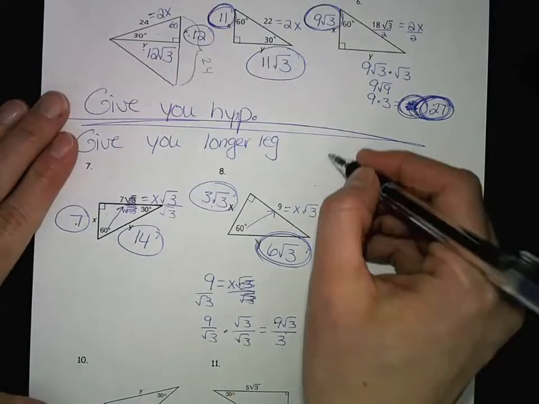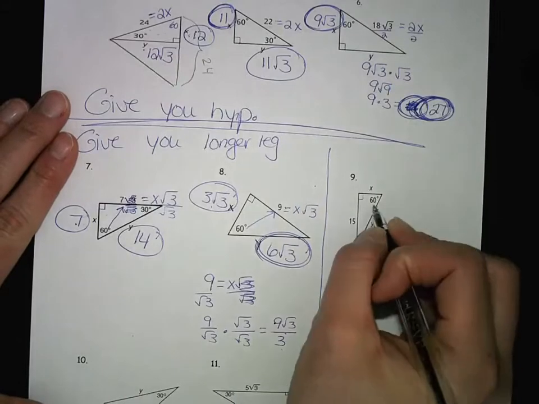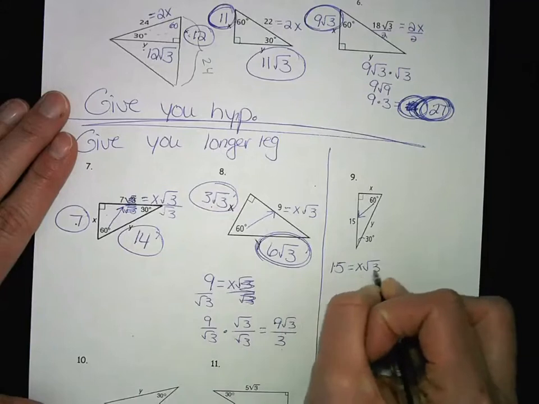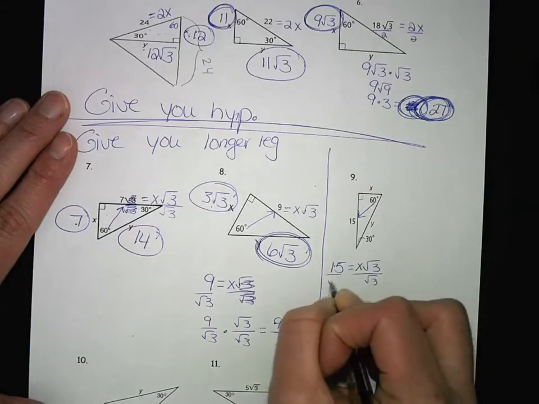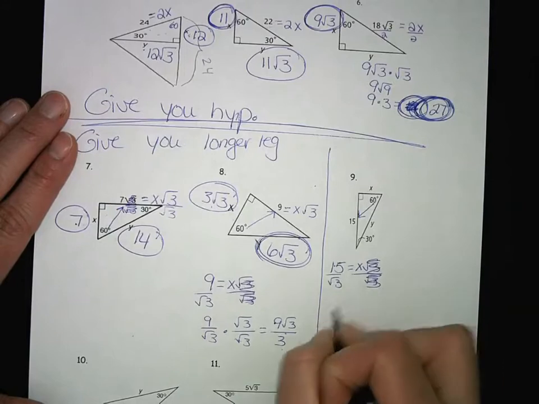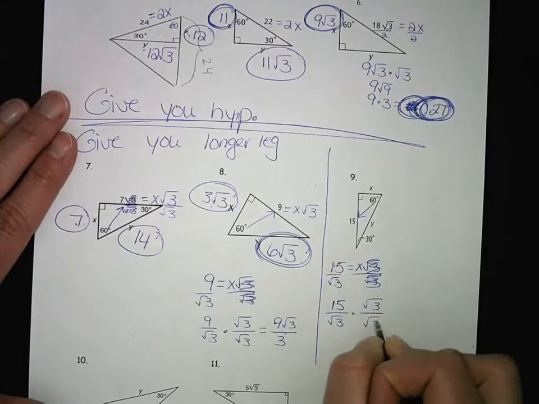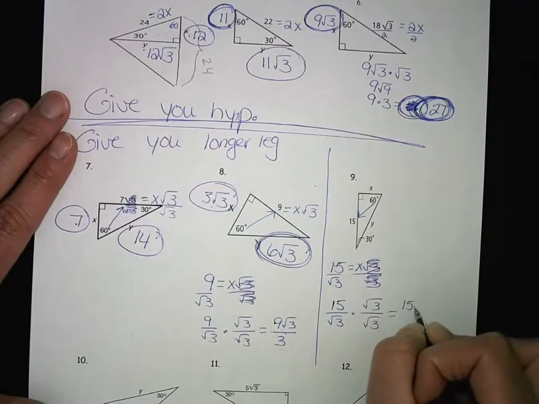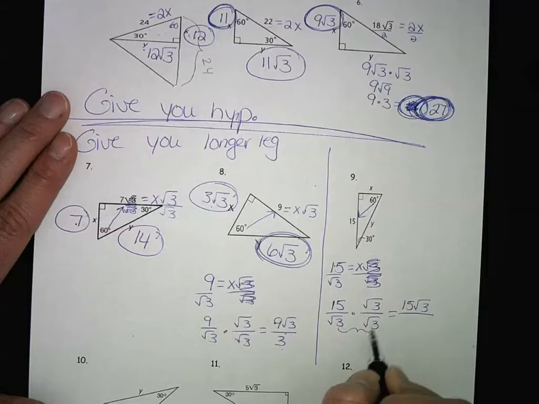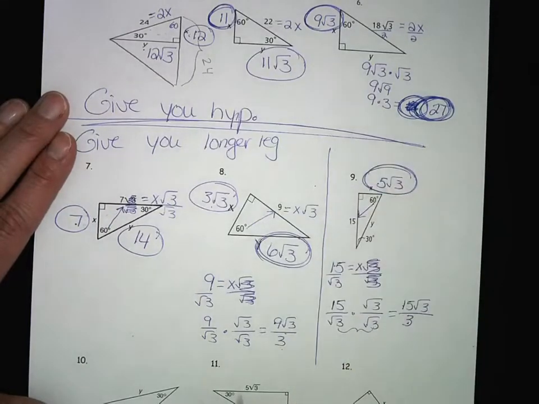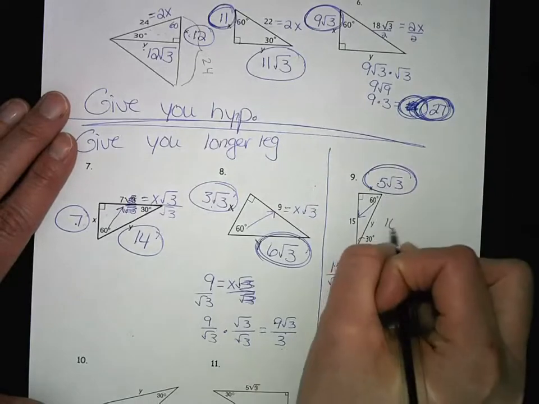All right, hopefully you've paused it. Number 9, because again, they're giving you the one across from the 60, so that's going to be 15 is equal to x square roots of 3. So you're going to divide by the square root of 3, but now you have to rationalize. So you're going to have 15 over square root of 3. You're going to multiply by square root of 3 over square root of 3. So that's 15 square roots of 3 over essentially the square root of 9, which is 3. 15 divided by 3 is 5. So the answer here is 5 square roots of 3. For the hypotenuse, you just have to double that. So that would be 10 square roots of 3.